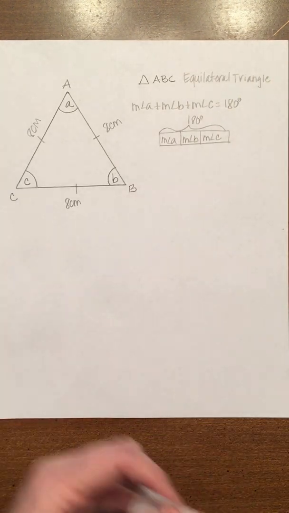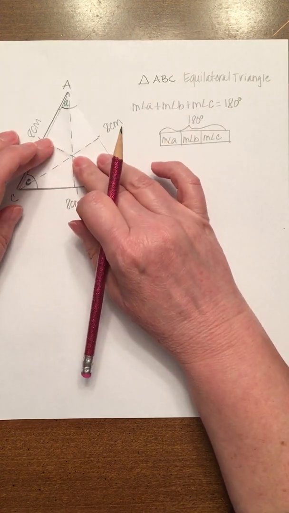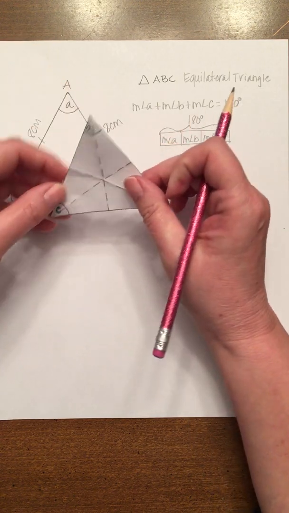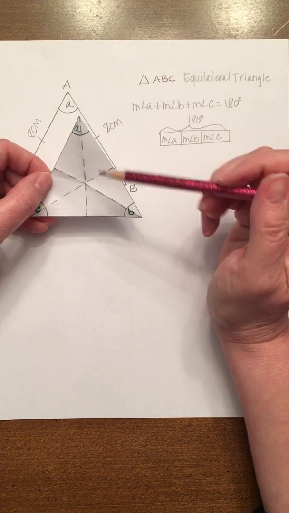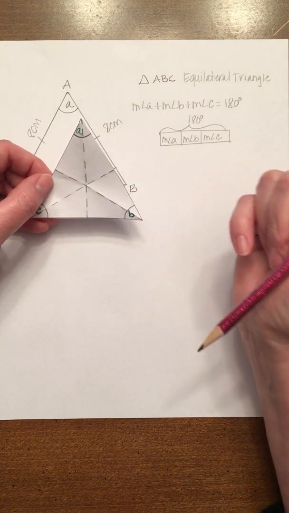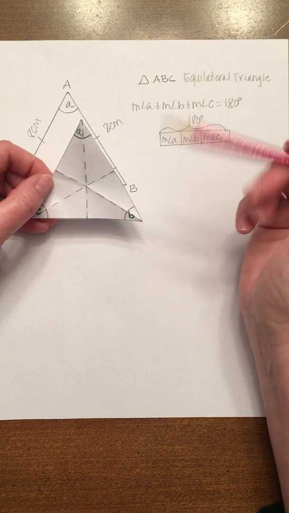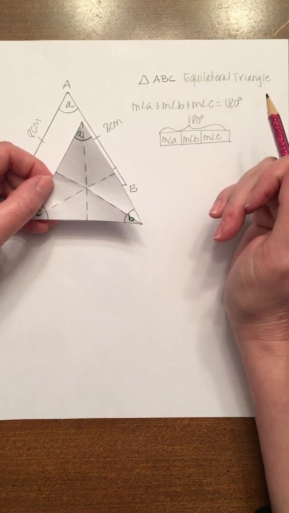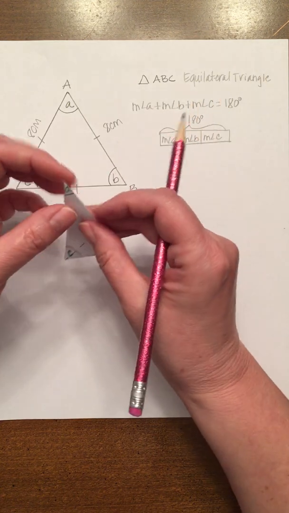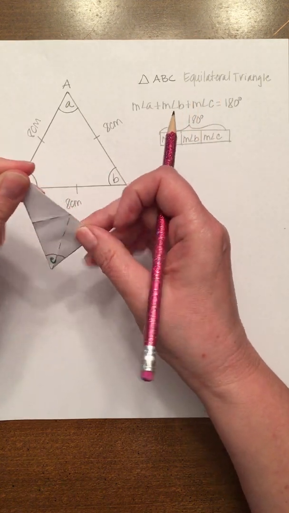I have taken this equilateral triangle and made another copy so that we can make some observations with this. I went ahead and drew my lines of symmetry just like we did with the isosceles triangle, and that will help us make those observations. So I'm going to fold on the line of symmetry. So I'm going to go ahead and fold it here.